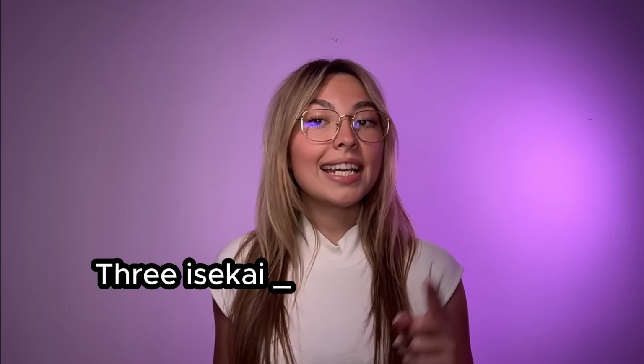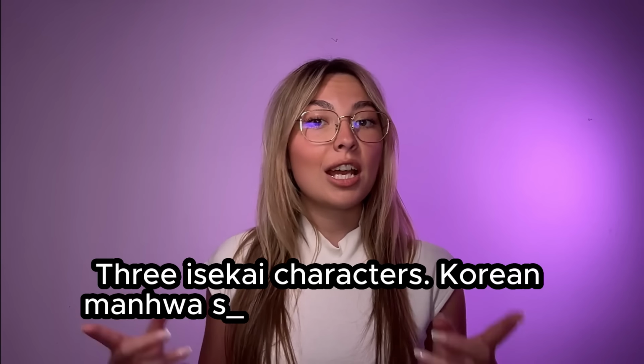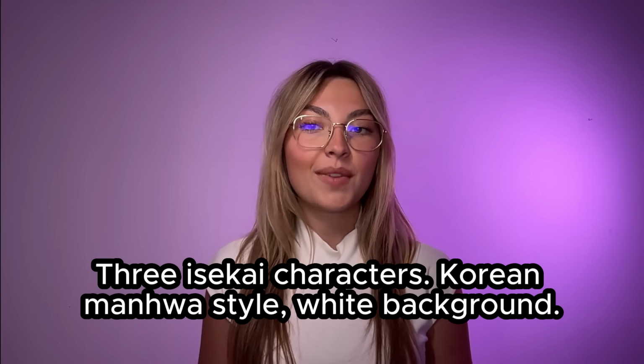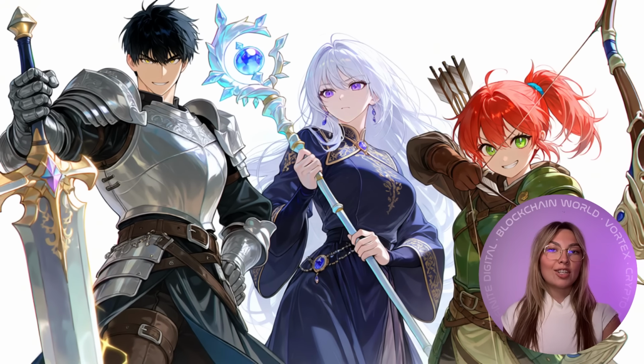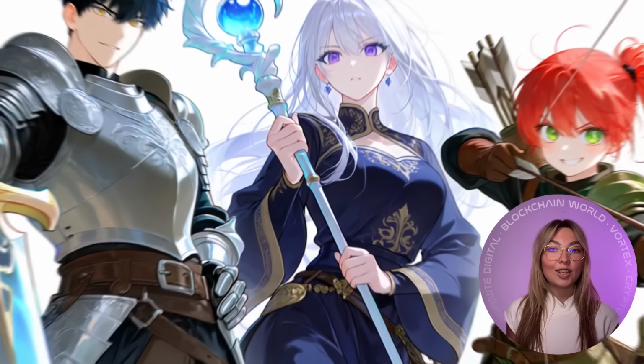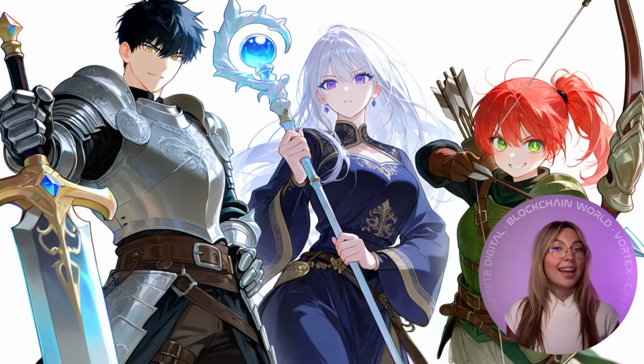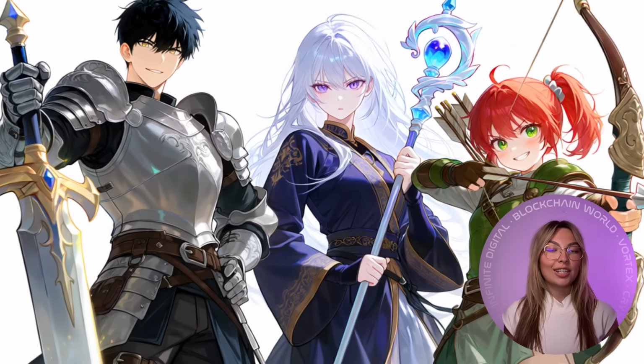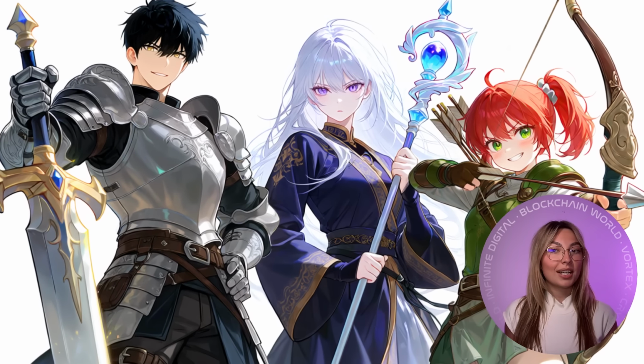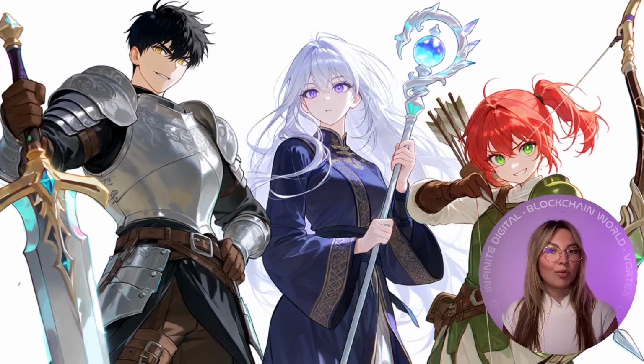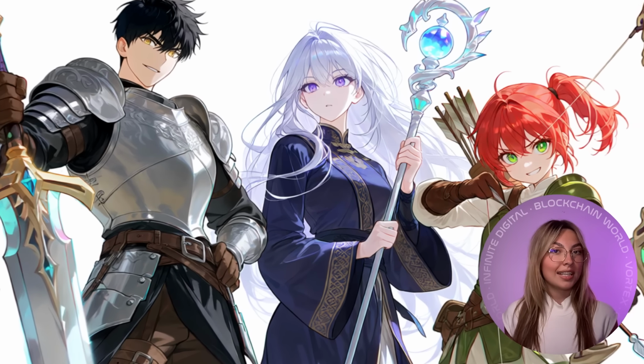Next, multi-character handling. The prompt: 3 isekai characters, Korean manhwa style, white background. Instead of generating each character separately, everything comes out together in one consistent style. Same proportions, same visual logic, same tone. That's important because if your cast isn't visually unified, your scenes won't feel cohesive.